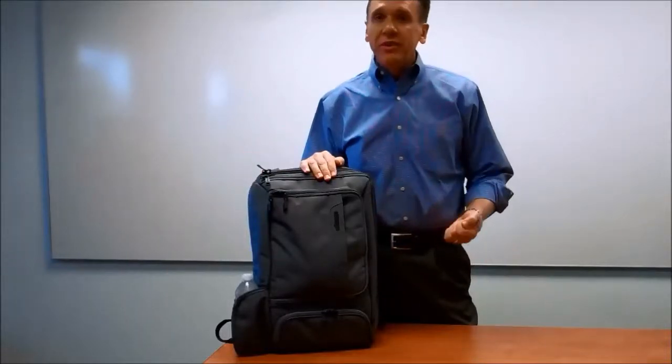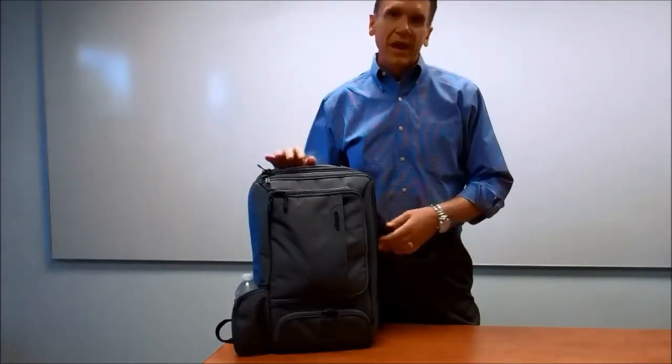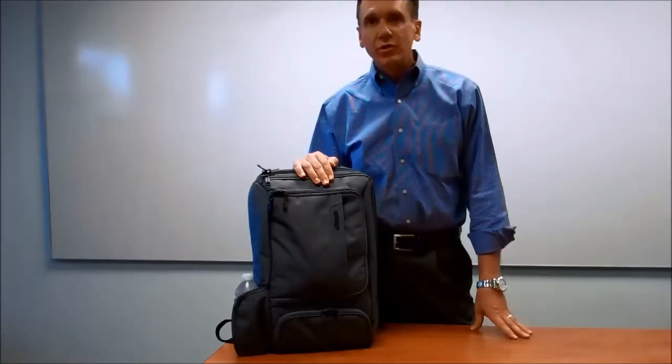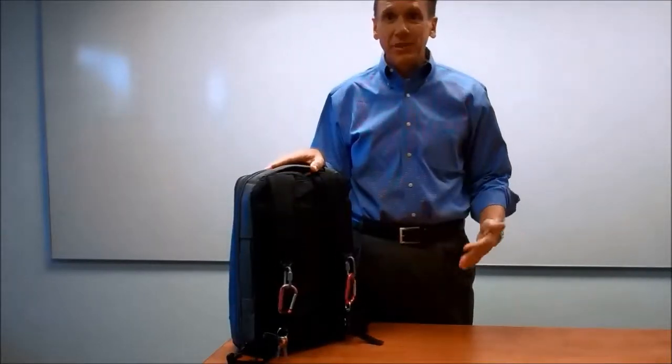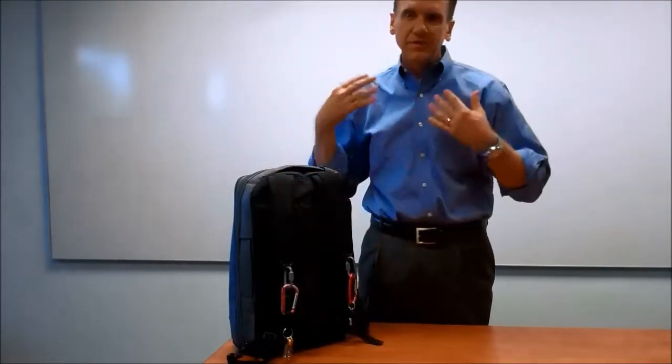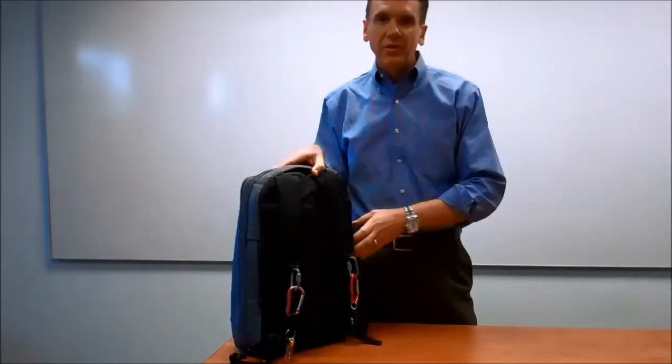So the zipper on my previous bag broke. It was a great bag, lasted a long time, many years, but the zipper just broke. It was time for a new bag. I wanted to get one that had a backpack type feature to it, just to protect my back. It spreads that weight across my back a little bit better.